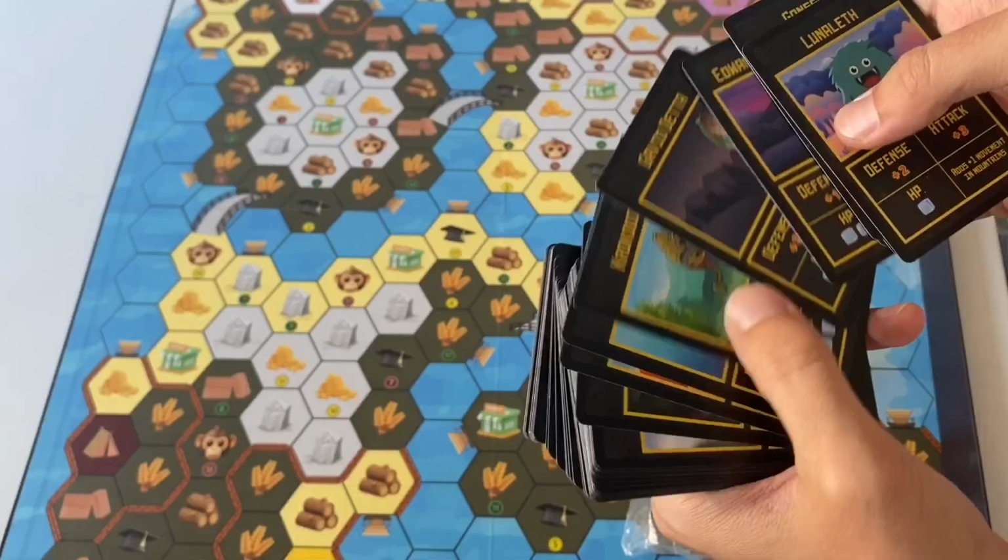How can you illustrate your card game? I don't know, but I can tell you how I do it.